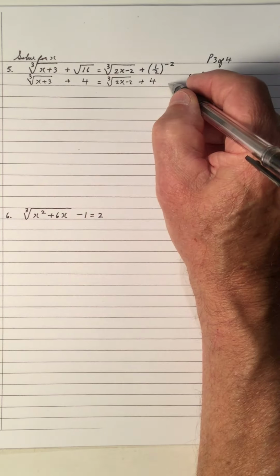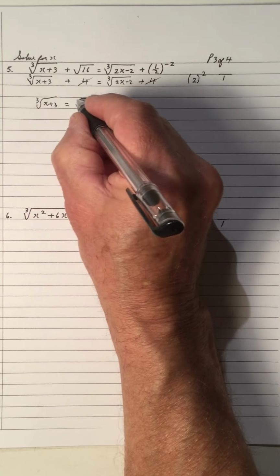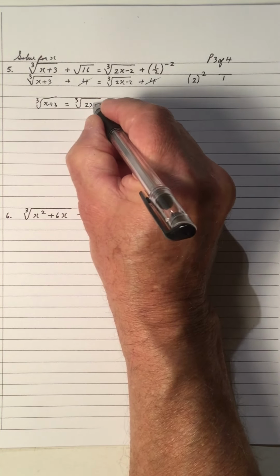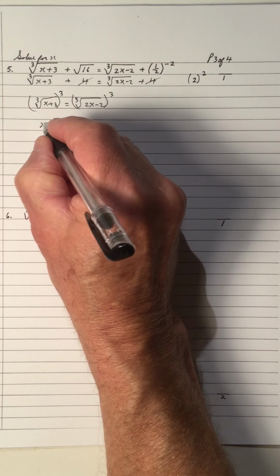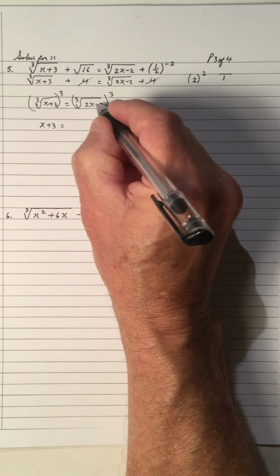Now I have the cube root of x plus 3 equals cube root of 2x minus 2. I have a cube root on each side, so I will cube both sides. And the cube root of x plus 3 cubed is x plus 3. And the cube root of 2x minus 2 cubed is 2x minus 2.